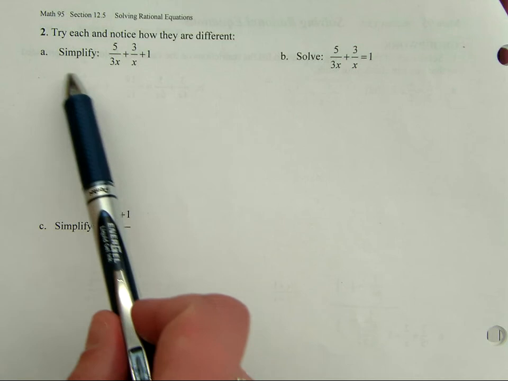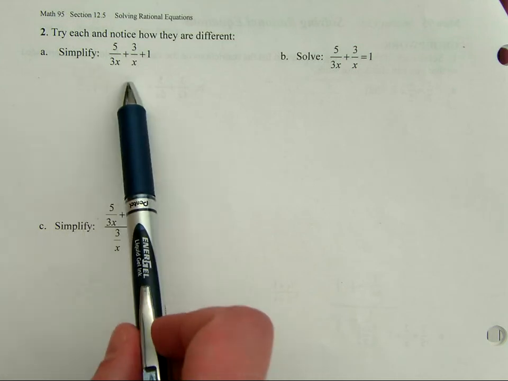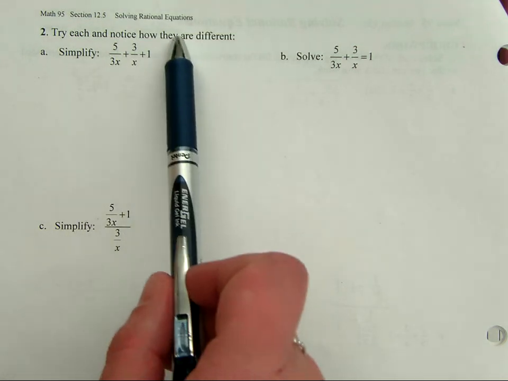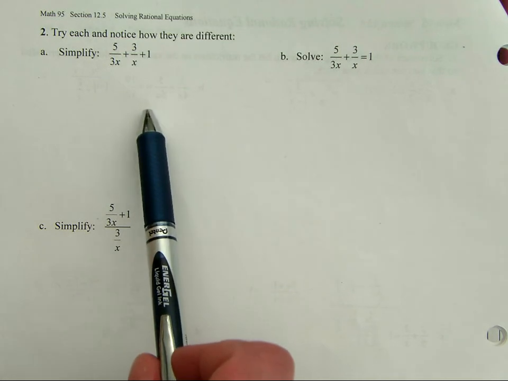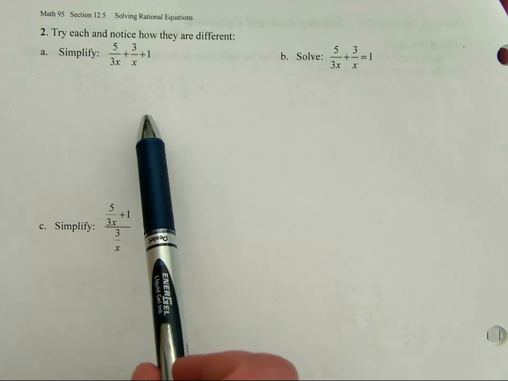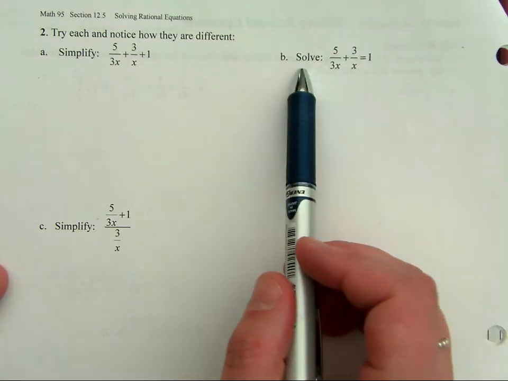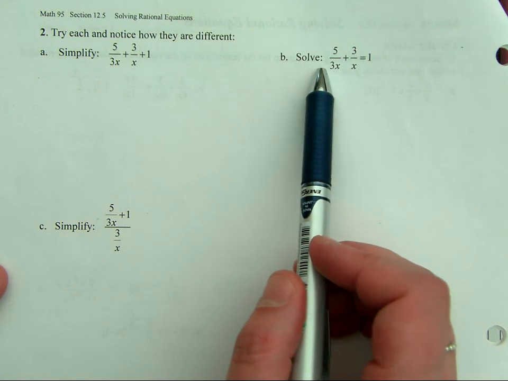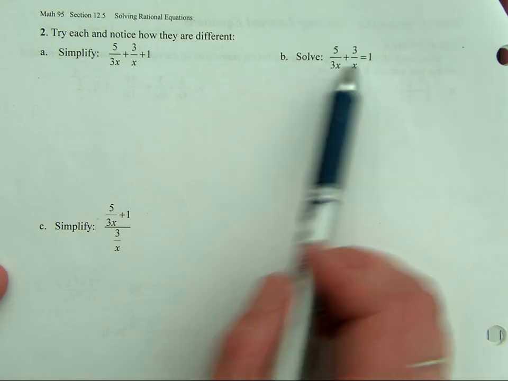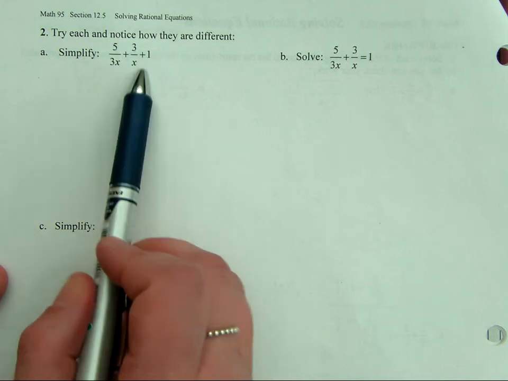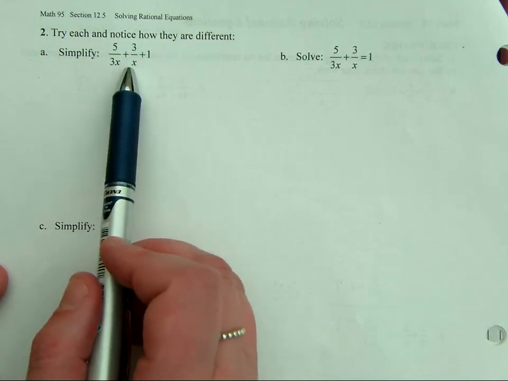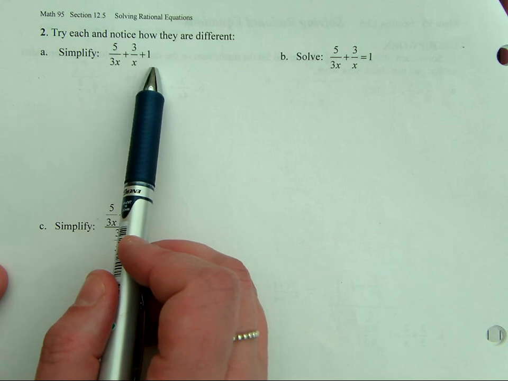So if we look at the first one, the directions say simplify. So we know that this is what kind of equation? It's an expression. It's not an equation, right? Because an equation has to have an equal sign, and the equation will have the word solve. So when I want to solve, I want to get x by itself. This is just telling me to simplify. I'm adding three, what kind of things?